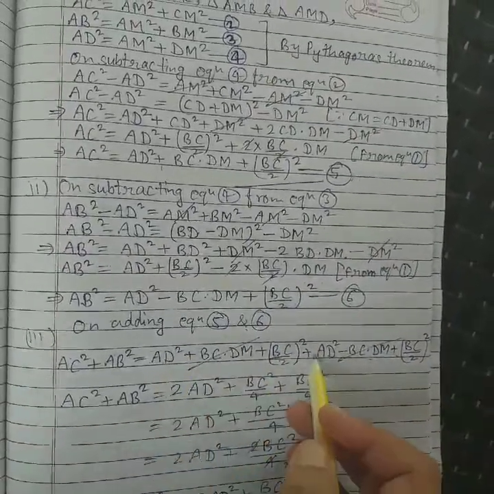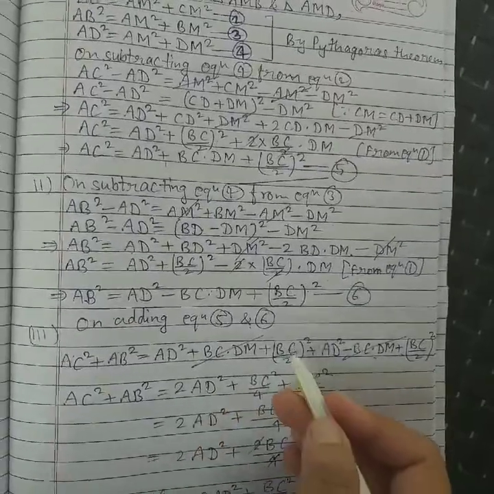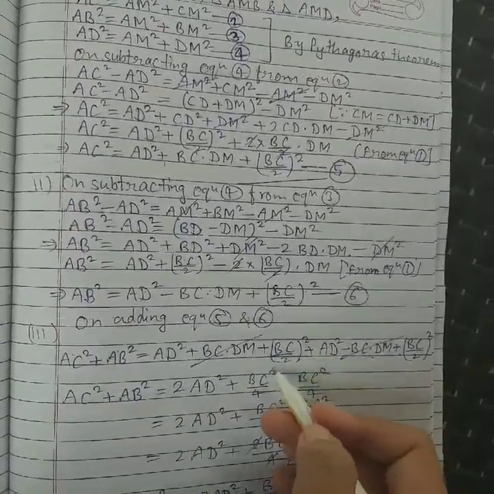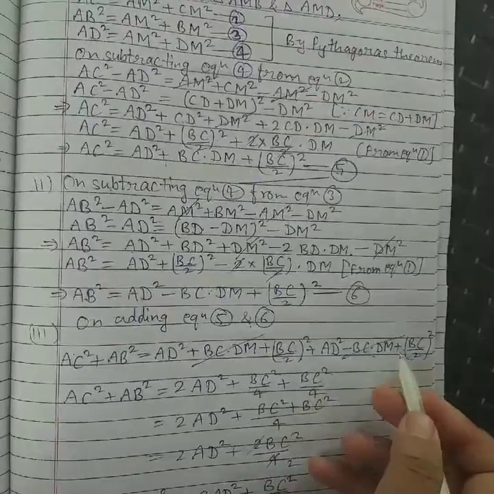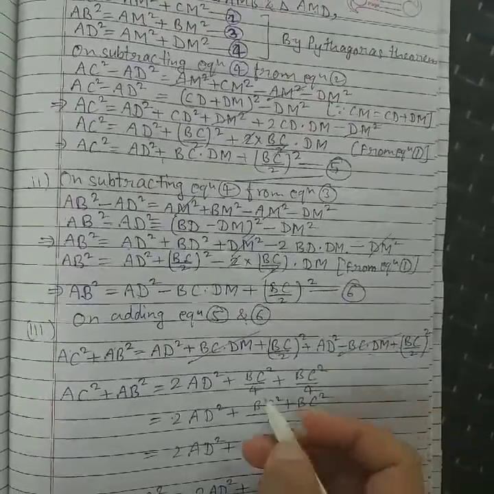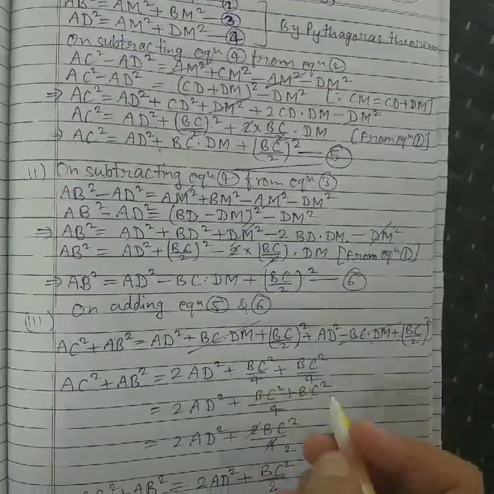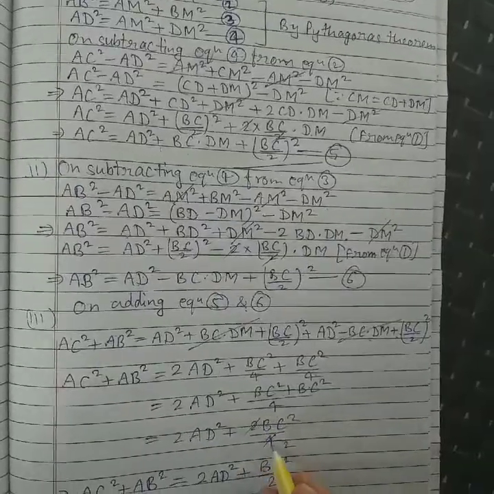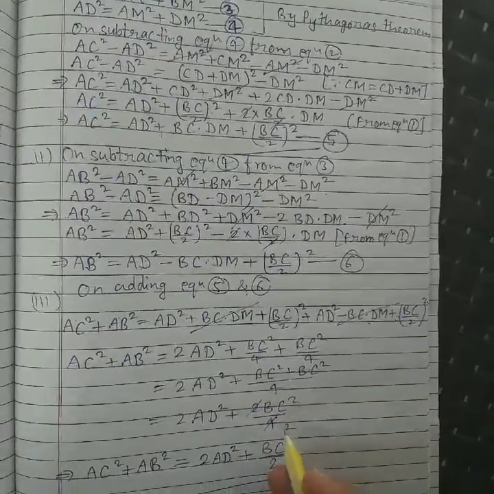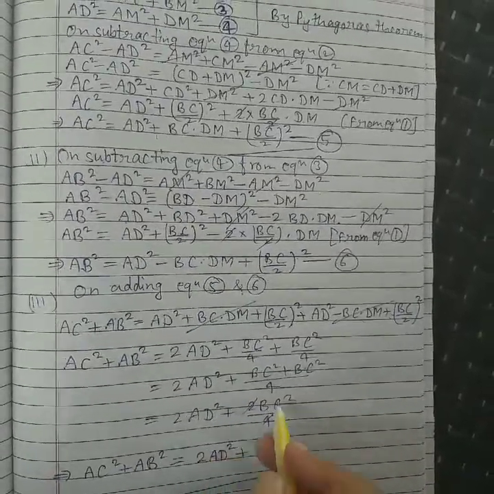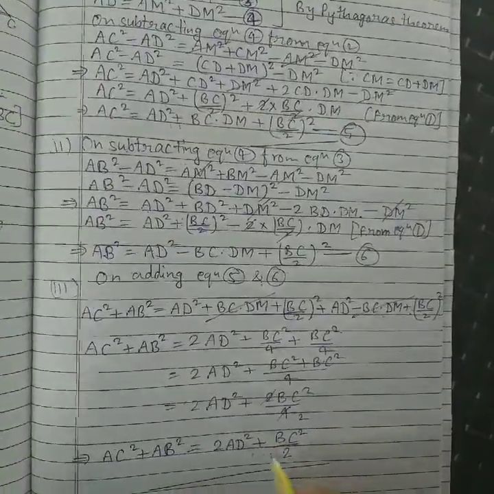Now AD square plus AD square, that is 2AD square. BC upon 2 whole square expanded, so BC square upon 2 square is 4, plus again BC square upon 4. Now taking the LCM 4, it is BC square plus BC square, then it will be 2BC square upon 4. 2 cancels with 4, so it is 2. Now 2AD square plus BC square upon 2. This is the third part completed.